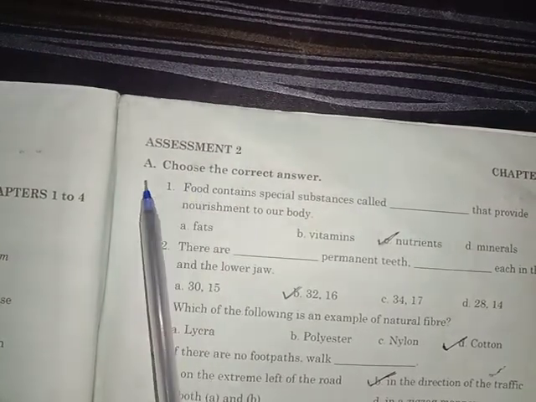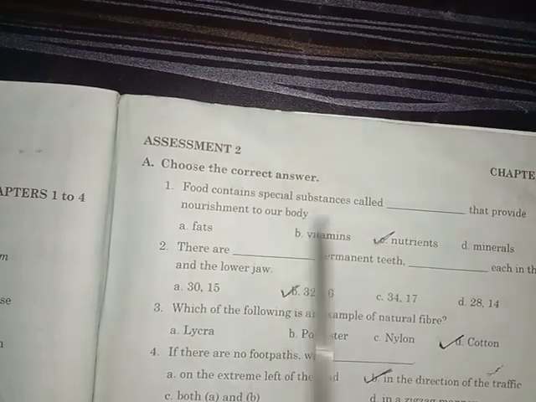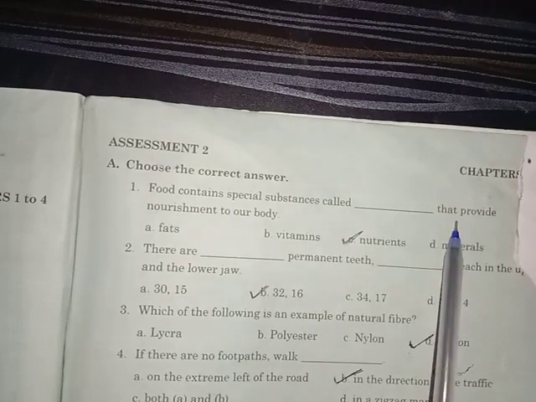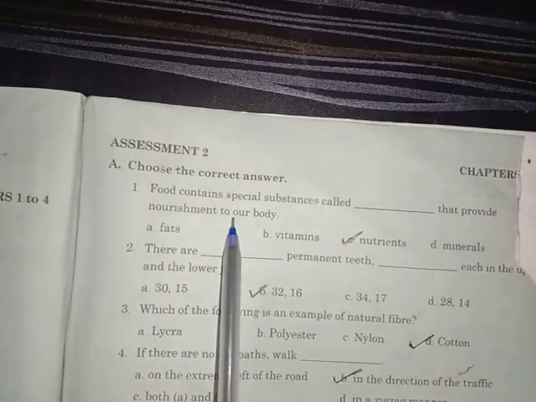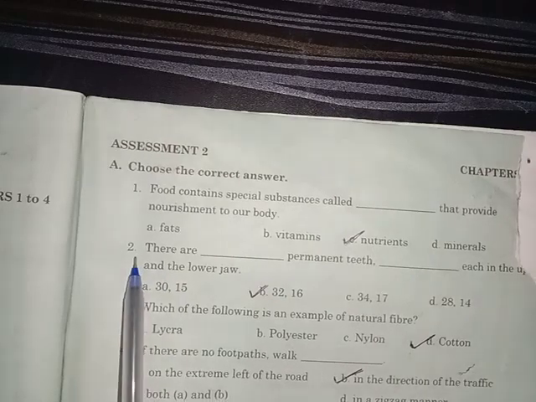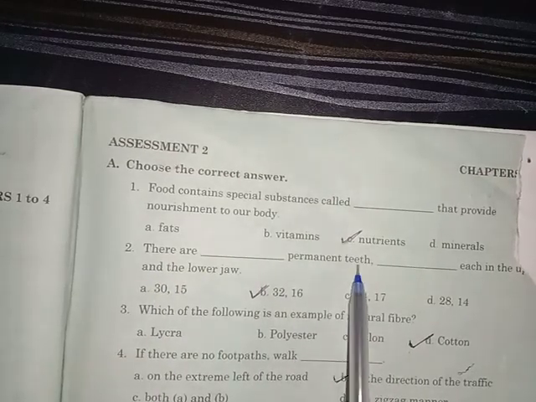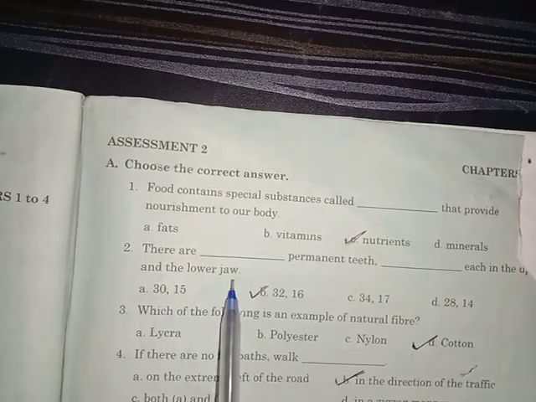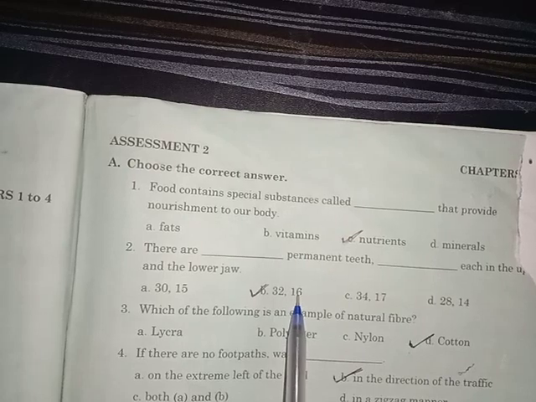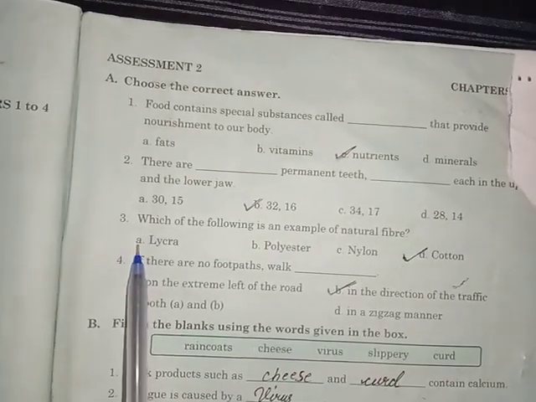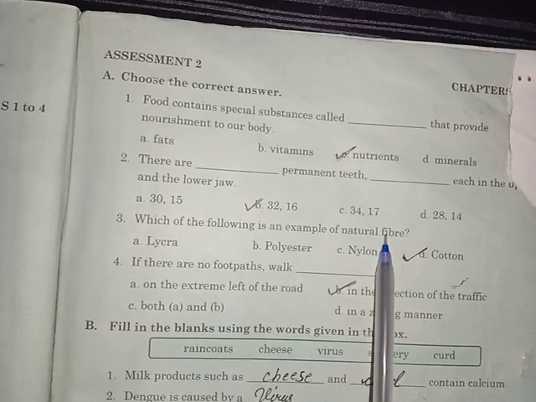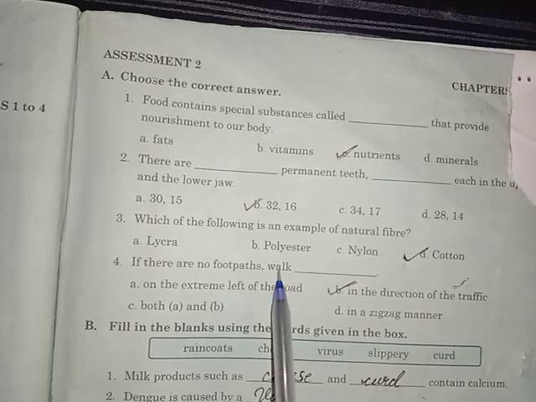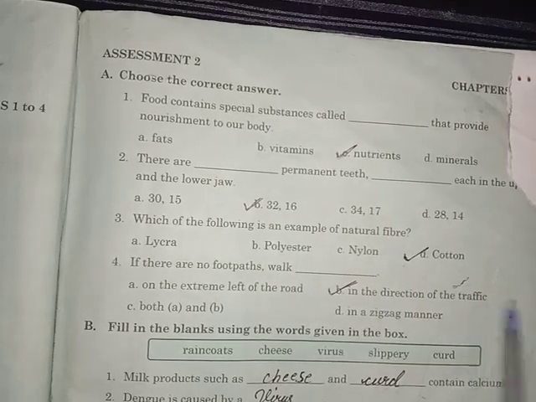Second assignment 2. A. Choose the correct answer. First, food contains special substances called nutrients that provide nourishment to our body. Second, there are 32 permanent teeth, 16 each in the upper and the lower jaw. Third, which of the following is an example of natural fiber? Cotton. Fourth, if there are no footpaths, walk in the direction of the traffic.